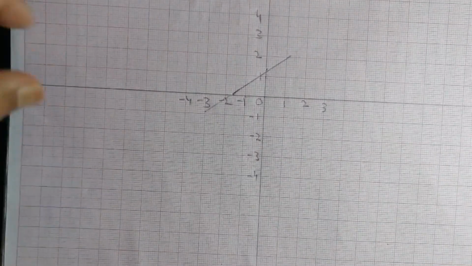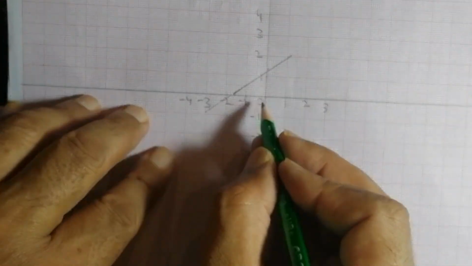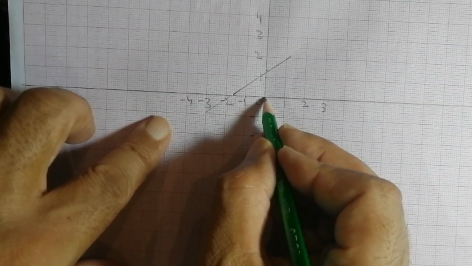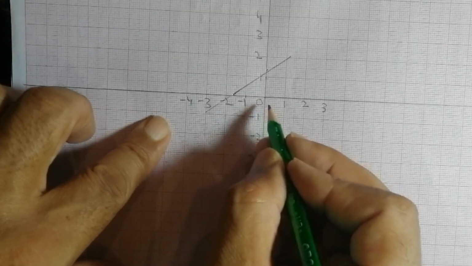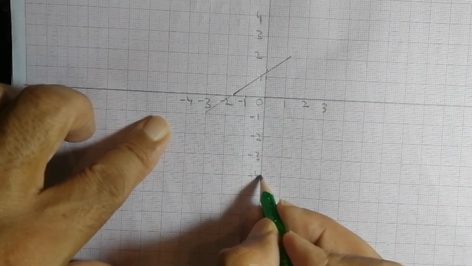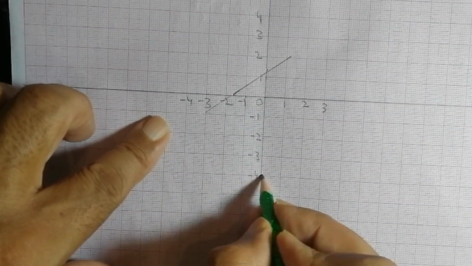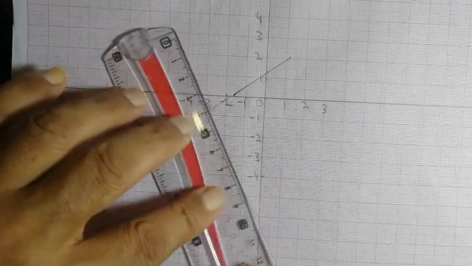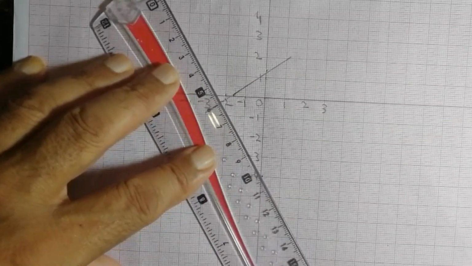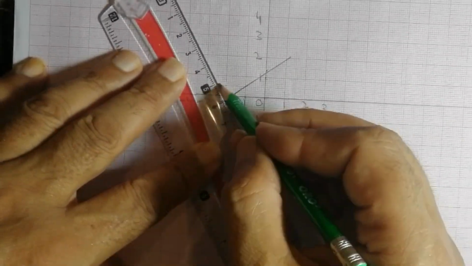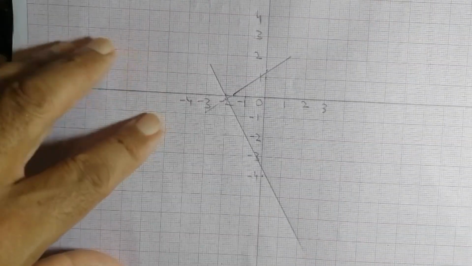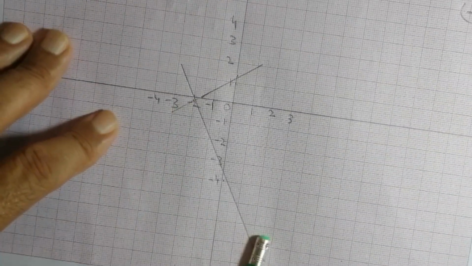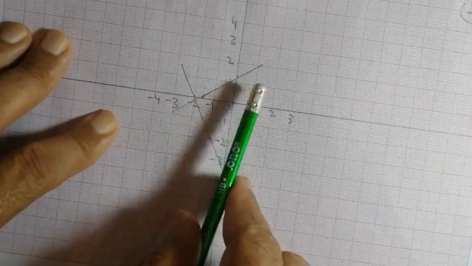So 0 minus 4 is x 0 and y minus 4, this one, and minus 2 0 is this one. By joining these 2 points we get the straight line. So this line is for part E, and this was for part D.